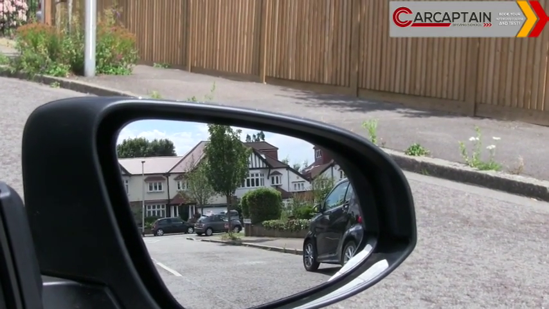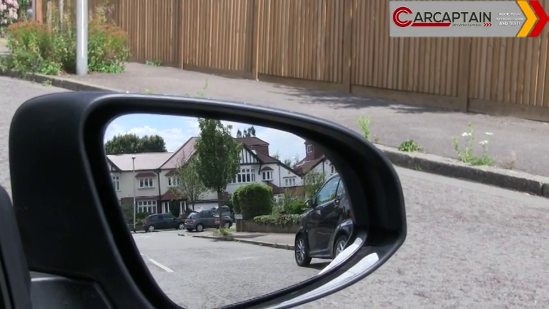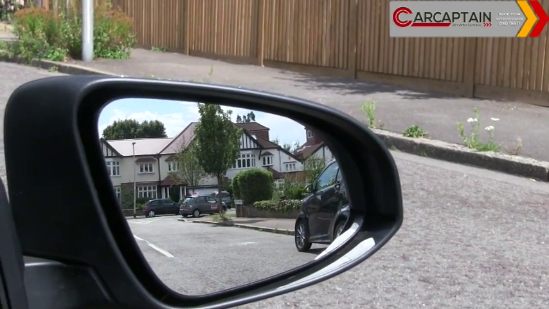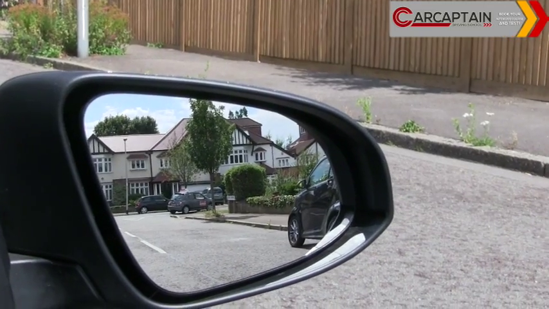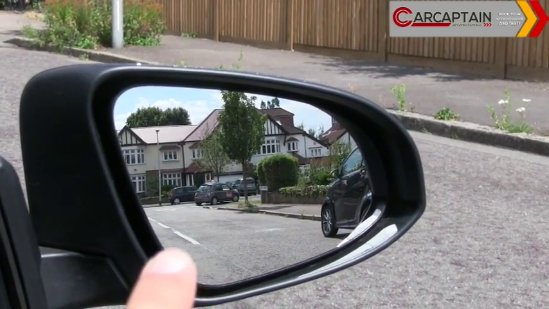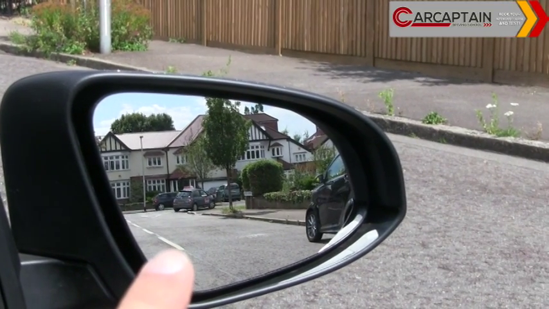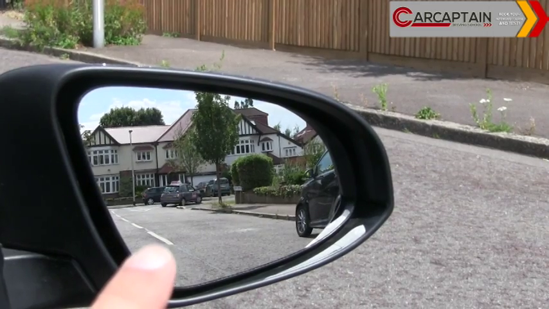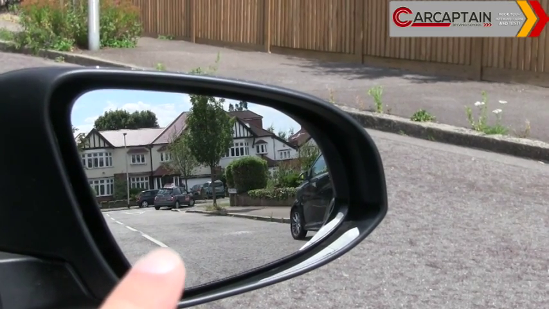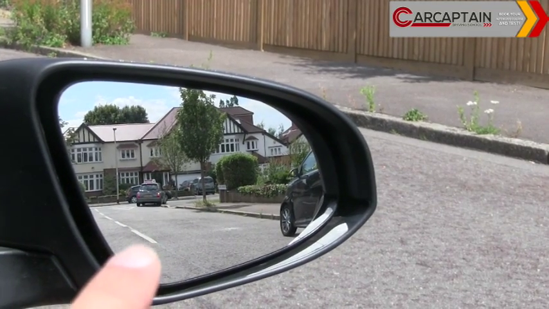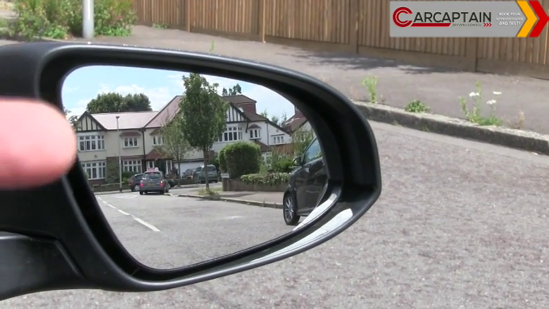And the beauty about this, and this is a good way to look at it, is we still have an overlap. If you look in the side mirror from my driver position, you can see that little white line on the mirror, the first white line of the center line as you approach the end of the road, on the left hand side of this mirror.